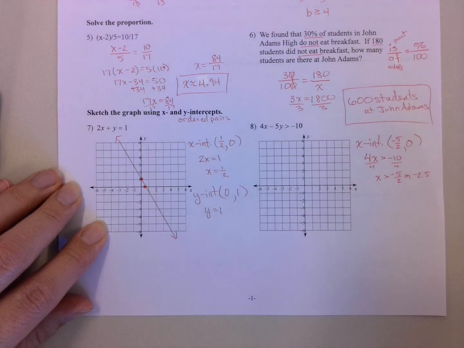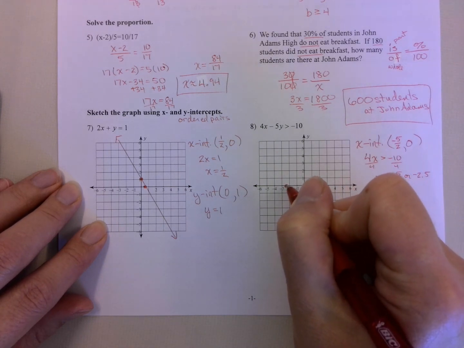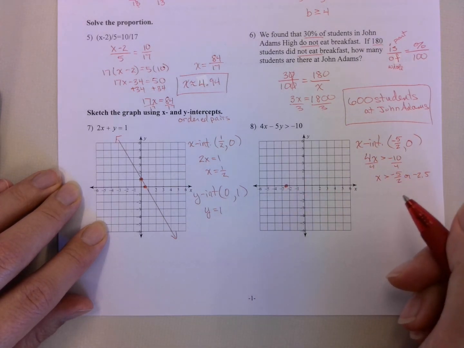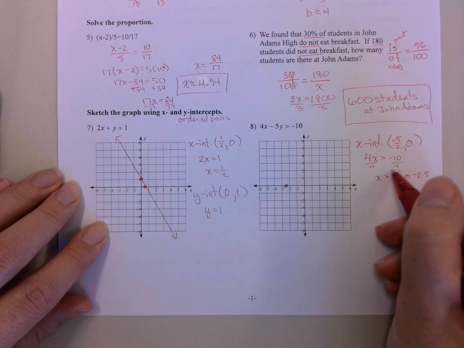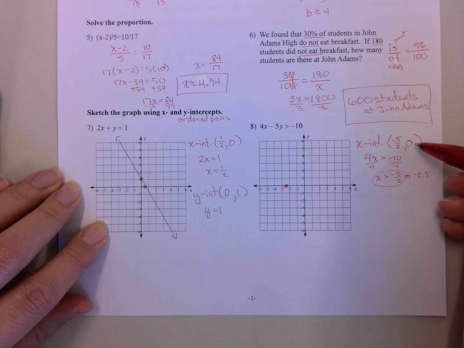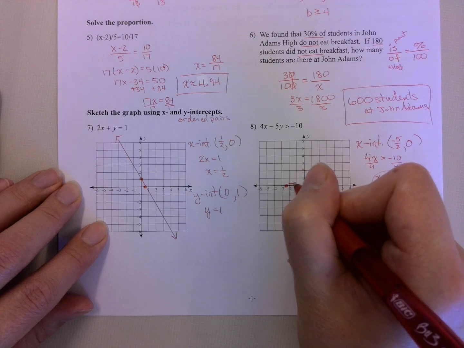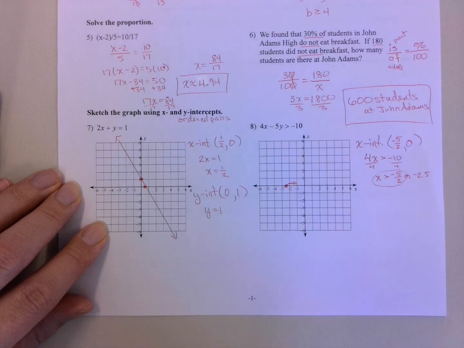So when I go to graph this, I put a point at negative 2.5 on the x-axis. Now I'm going to have to shade. So if you can just take a minute and look at this, don't see this as a vertical line. This is what x is when y is 0. I would have to shade greater than negative 2.5. So that means I would be shading to the right of negative 2.5.